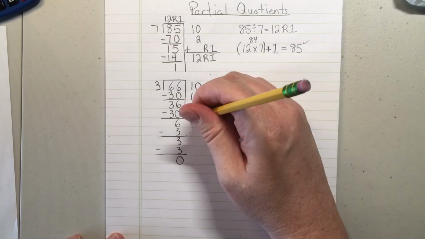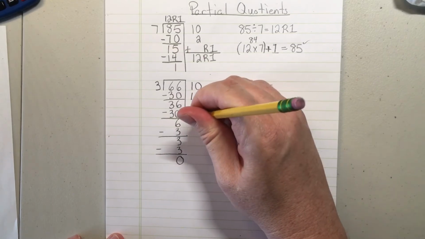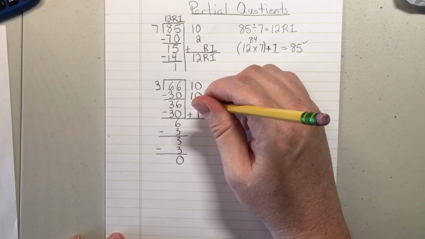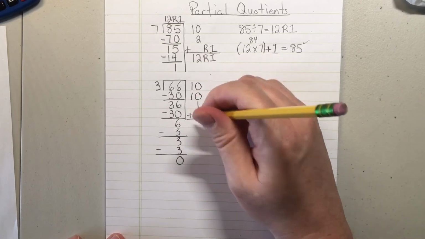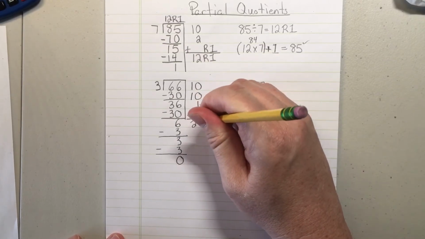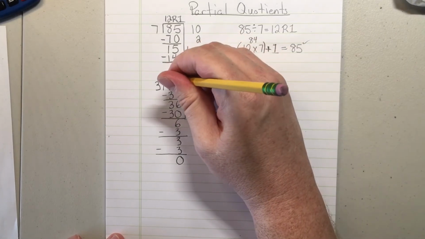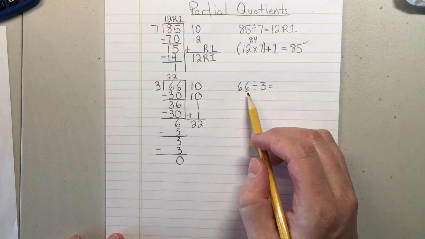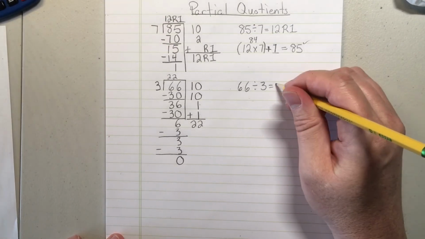Add up all your partial quotients. 10 plus 10 is 20. 20 plus 1 is 21. 21 plus 1 is 22. With no remainders. Okay? 66 divided by 3 equals 22.